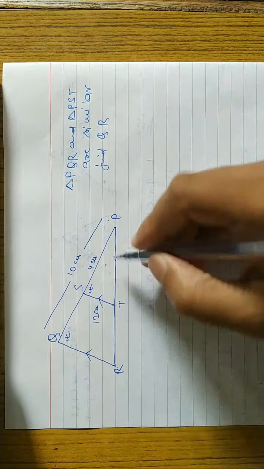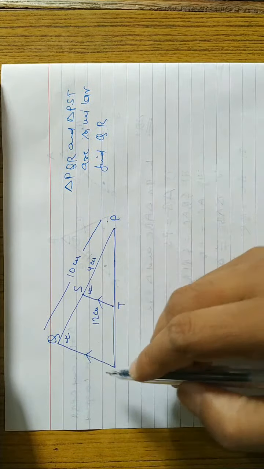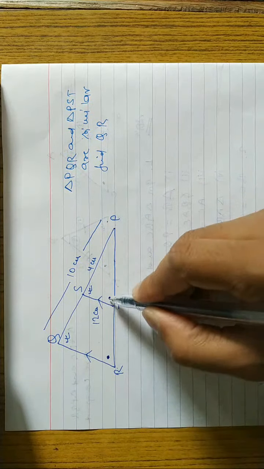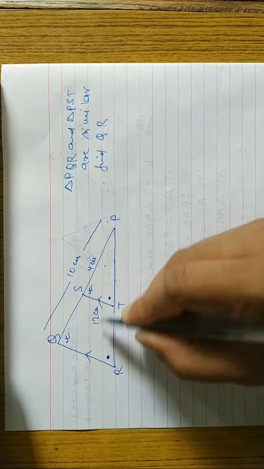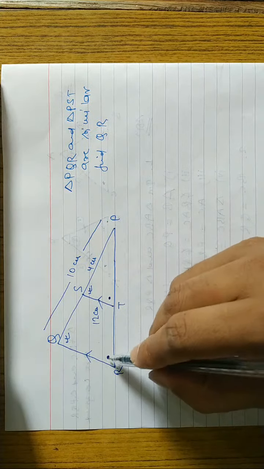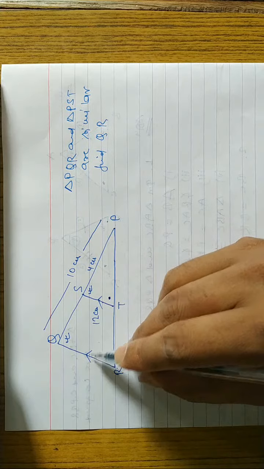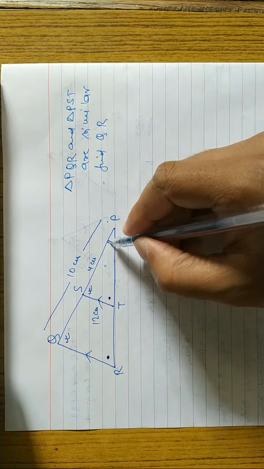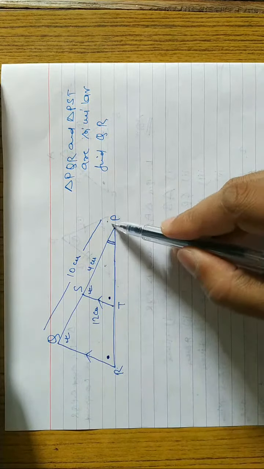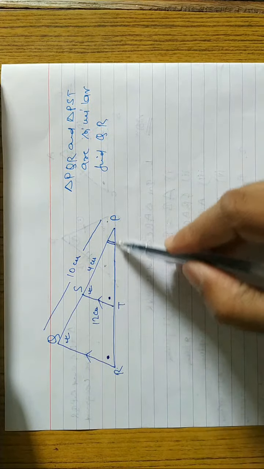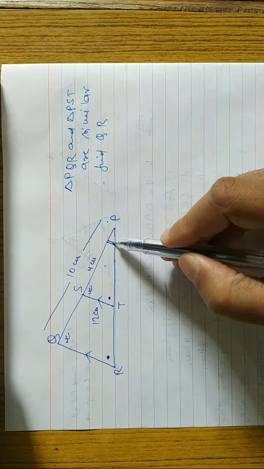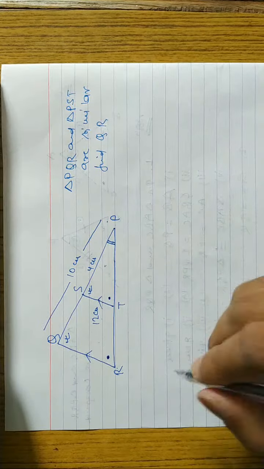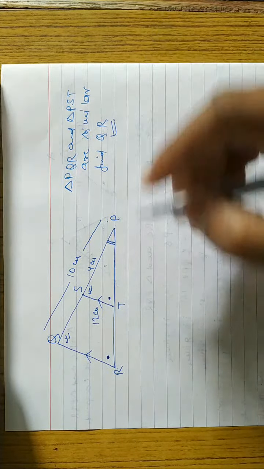Okay. Next, in big triangle, big one, PQR, this angle, and in small triangle, this angle are equal. What is the reason? Being corresponding angle. Why? Because these two lines are parallel, so one angle is inside and one is outside of these two parallel lines, so being corresponding angle. And after this angle is common angle for big triangle also, and for small triangle also. This angle is common for both the triangles. Okay, now what we have to find out? QR we have to find out.